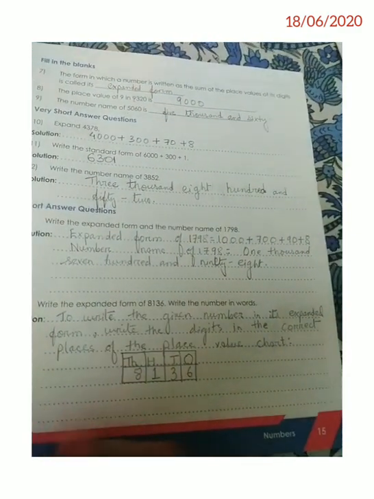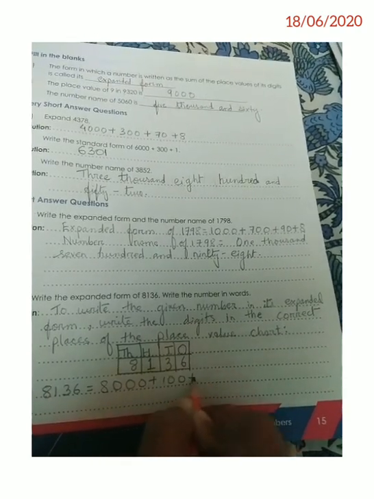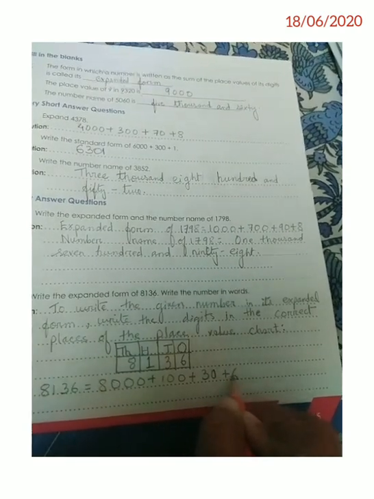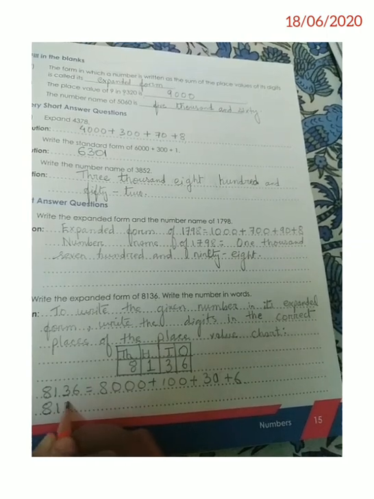So the expanded form will be what? 8136 is equal to 8000 plus 100 plus 30 plus 6. Okay, this is the expanded form.